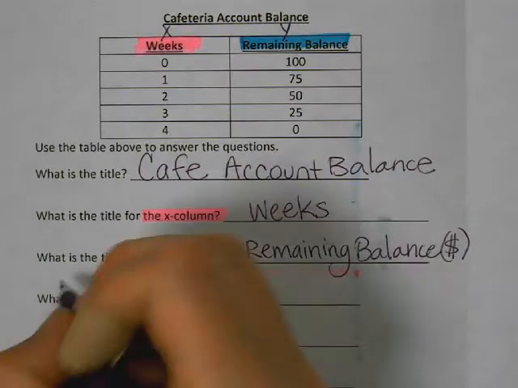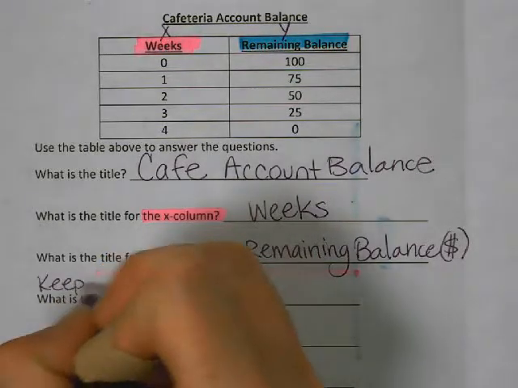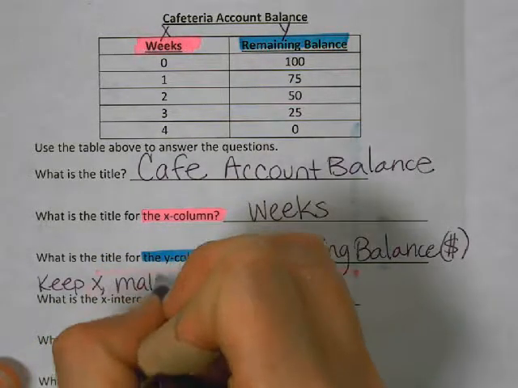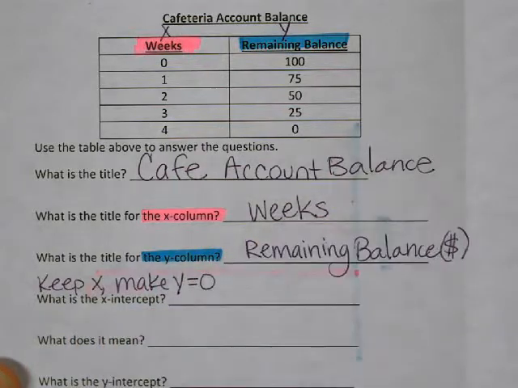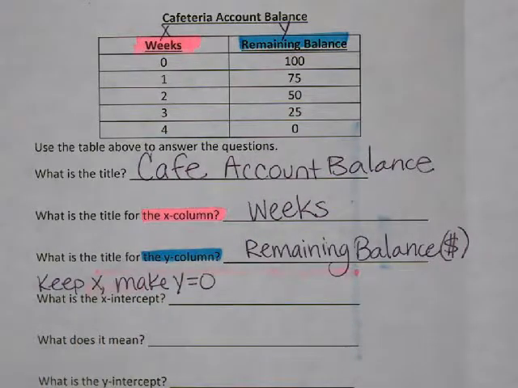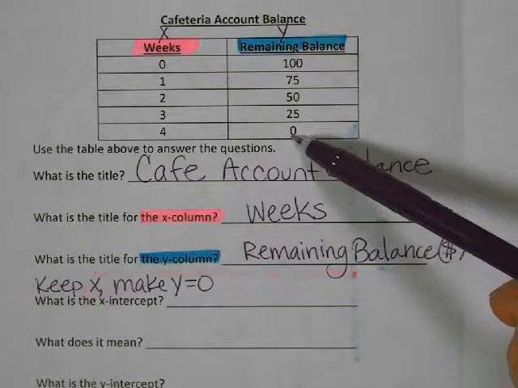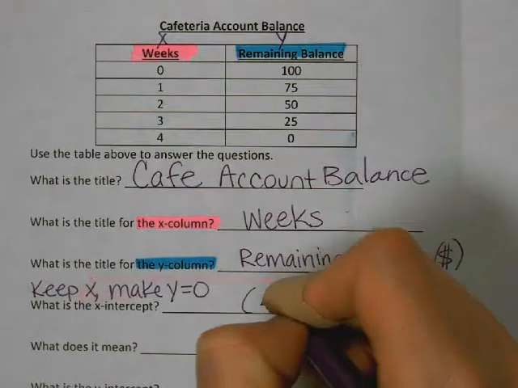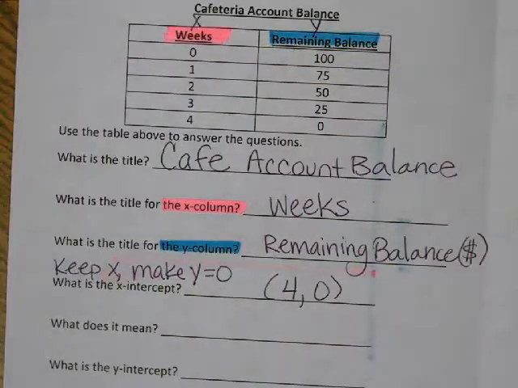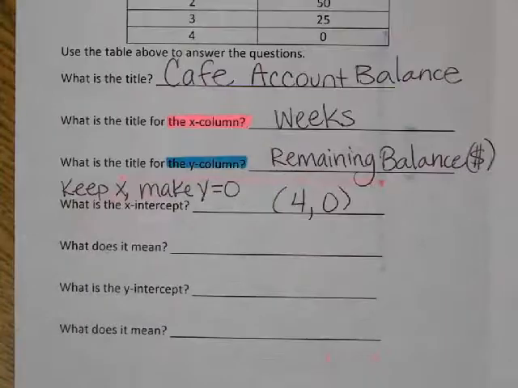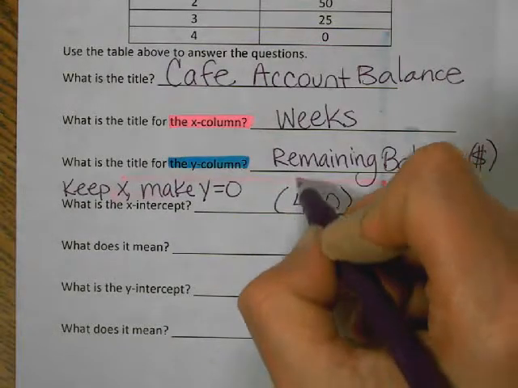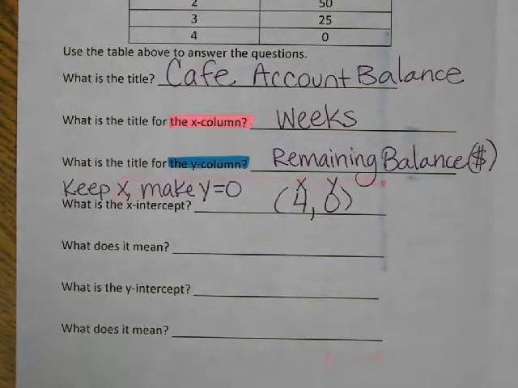Okay? So, what is the x-intercept? Remember, the x-intercept means I keep x and I make y 0. So which one in this table shows that I've kept x and I've made y 0? Looking on the y column, that's going to be 4, 0. Now remember, 4 stands for the x and 0 stands for the y.